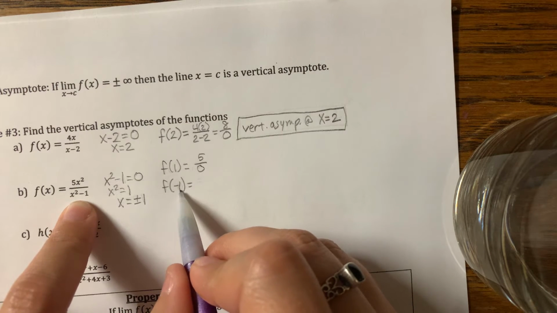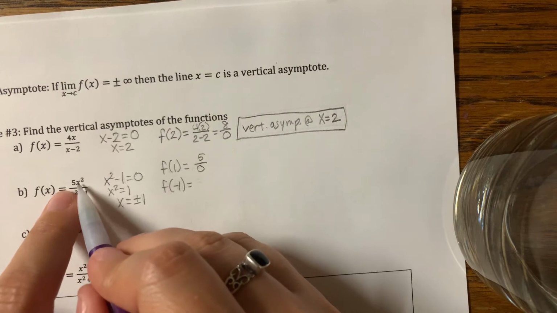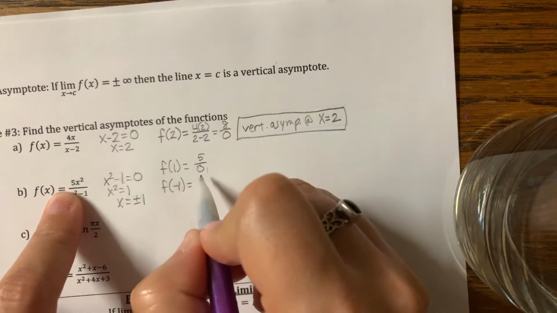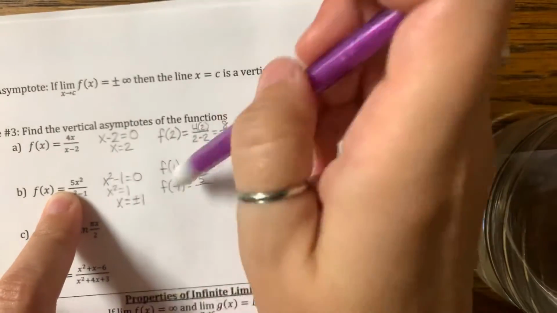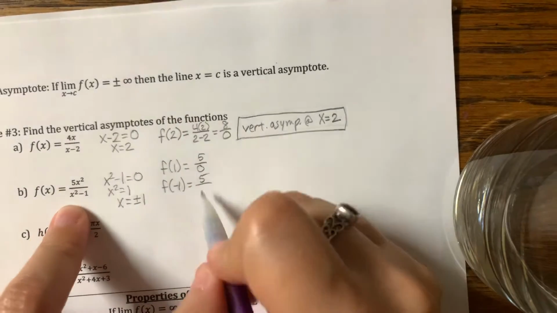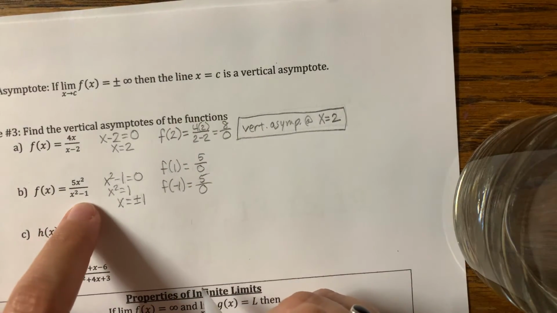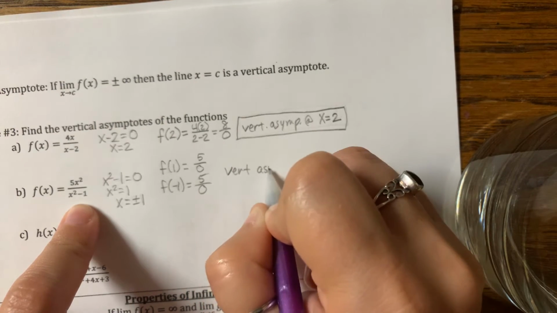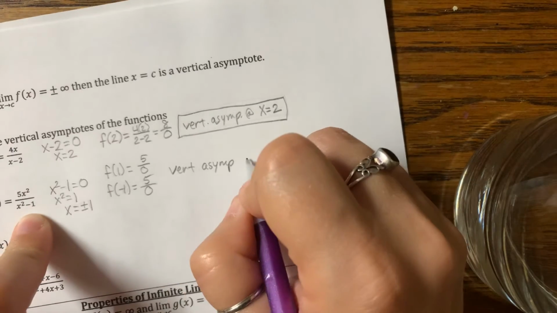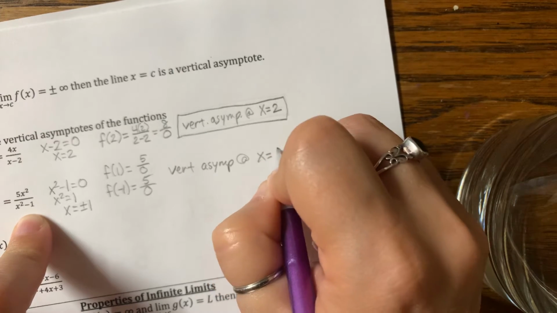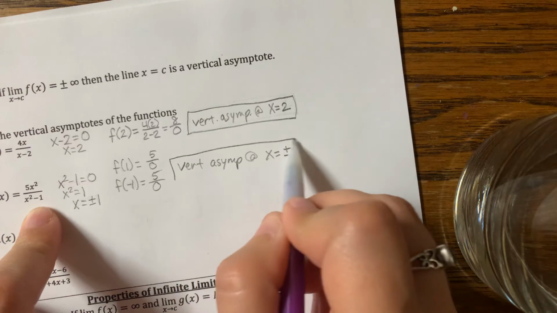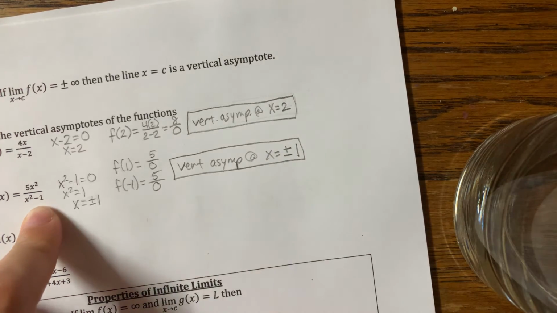And then this one, if I plug in negative 1, same thing's going to happen, because if I do negative 1 squared, I get positive 1 times 5 is 5. And then, let me get rid of that mark. The denominator is going to be 0. So there are vertical asymptotes at x equals positive and negative 1. I'm going to write them both in there at the same time. You could have written them separately.